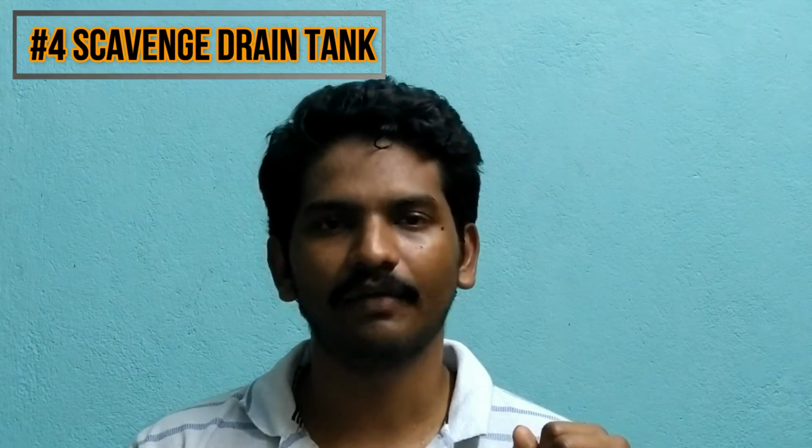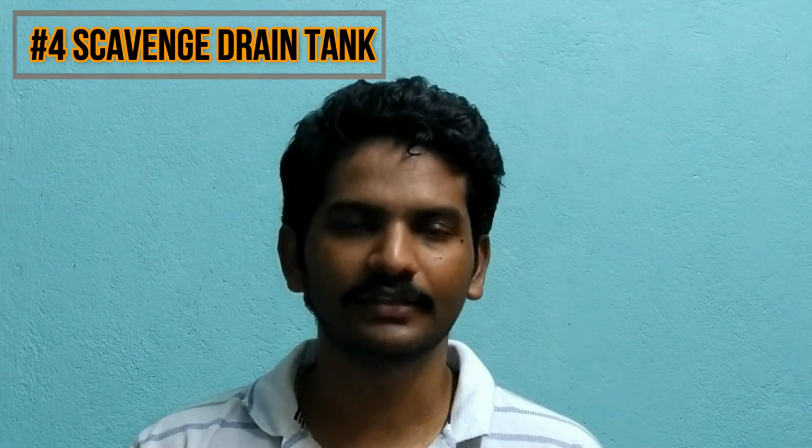Okay. And the fourth category is scavenge drain tank. Scavenge drain tank is straight away connected with scavenge manifold. In between the scavenge manifold and the scavenge drain tank, one valve will be given. And special thing for this scavenge drain tank is the drain tank is given with one pressure gauge that will show how much pressure inside the tank. Rest of the tanks don't have this type of pressure gauge.